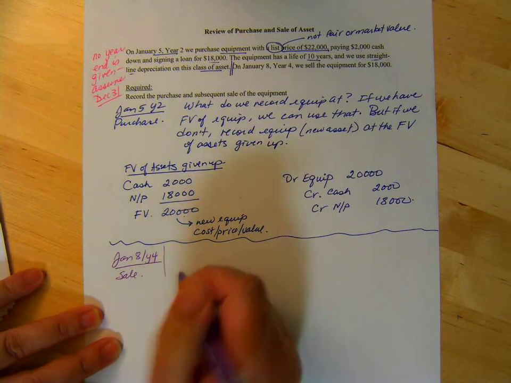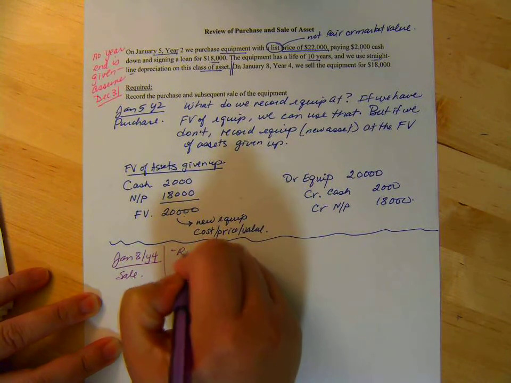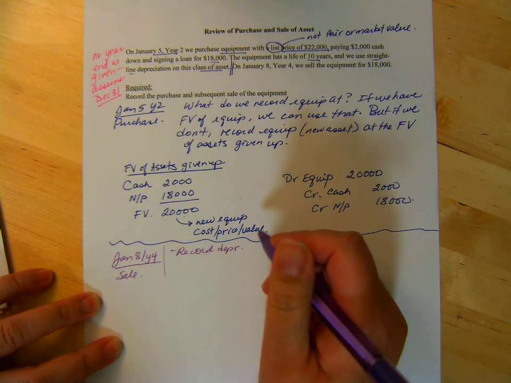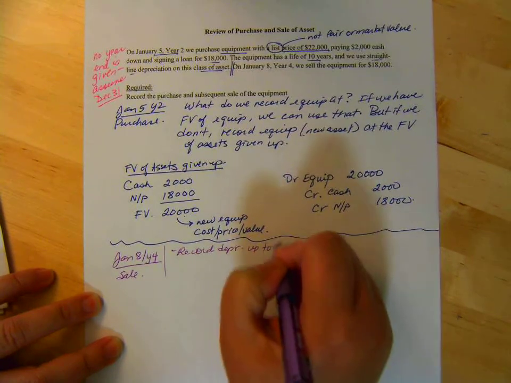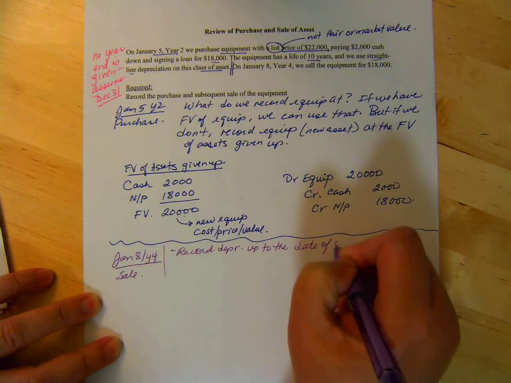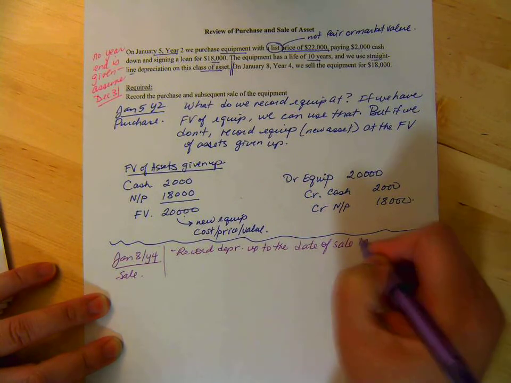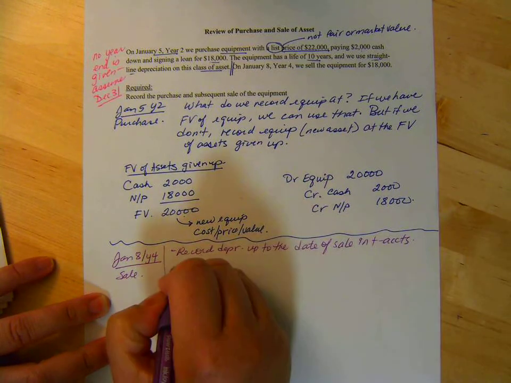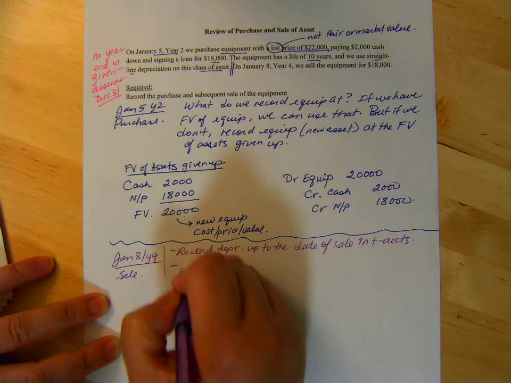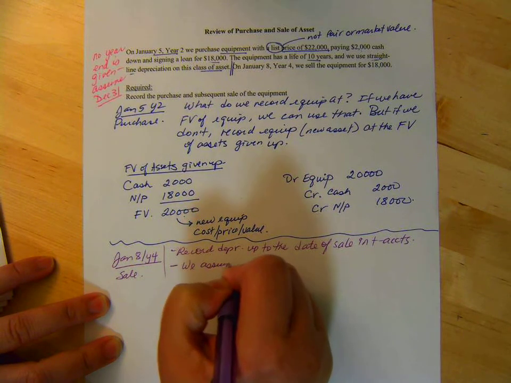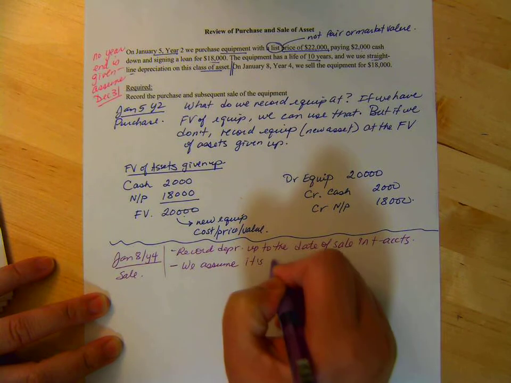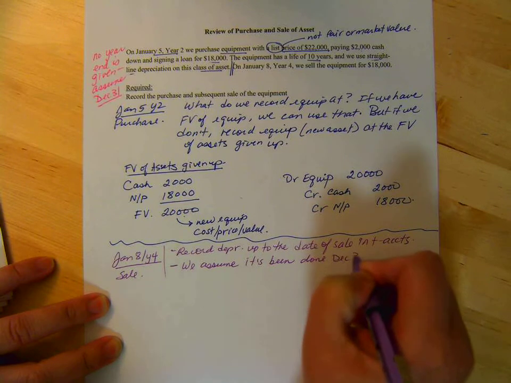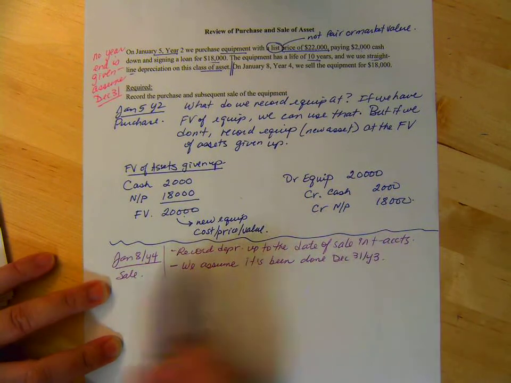So what you need to do is record depreciation up to the date of the sale. The sale in the T accounts, or you don't actually have to do the entry. And since we do it at year end, we assume it's been done December 31st, year 3. So that was a few days ago.